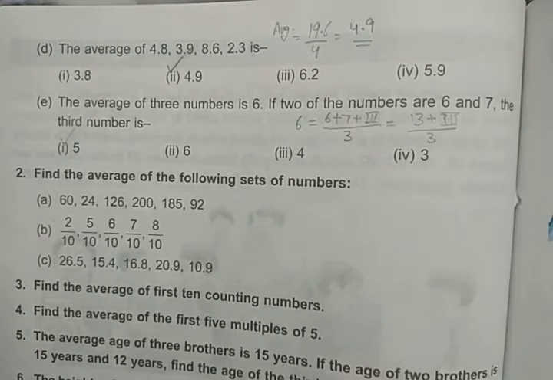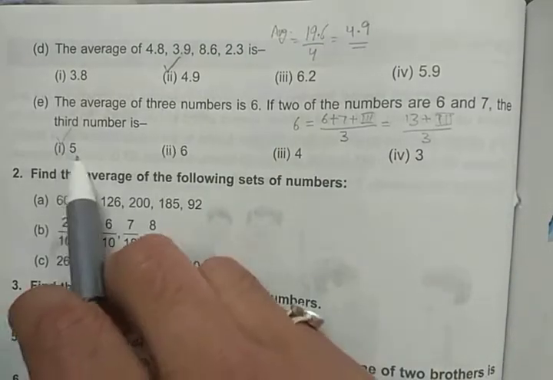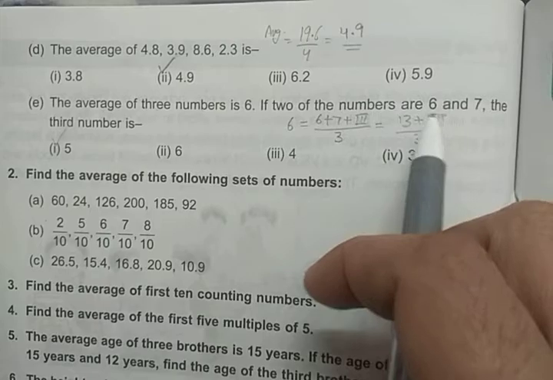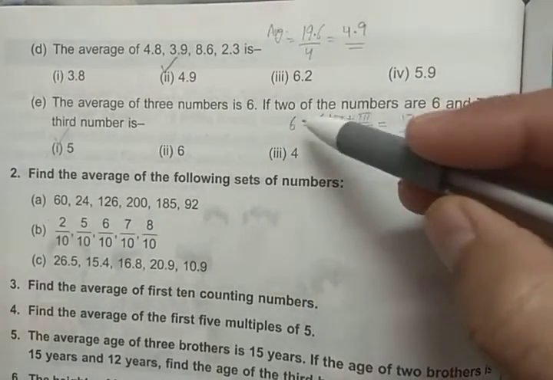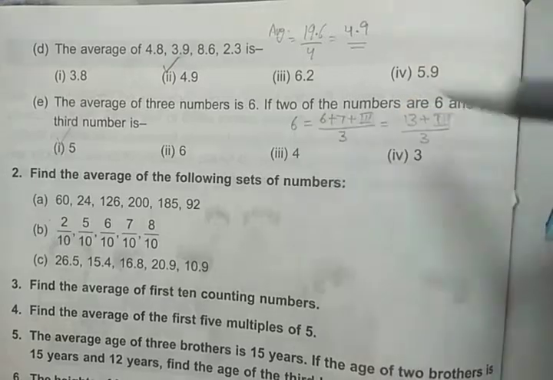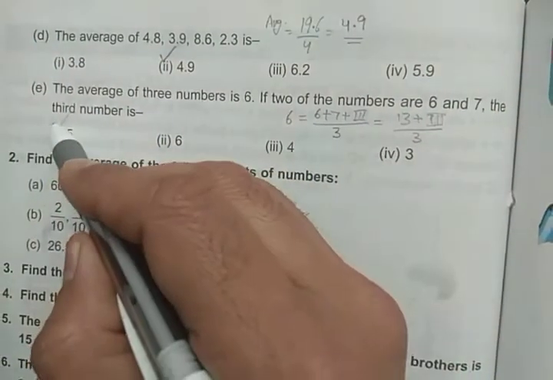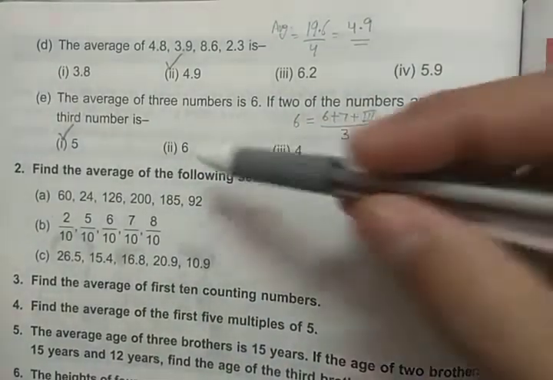So we'll start from 5. First of all, I will put 5 in place of the third number. So 13 plus 5 is 18. 18 divided by 3. 3 sixes are 18. So yes, my average becomes 6 if I take the third number as 5. So this is the correct option. You can also try the other numbers.